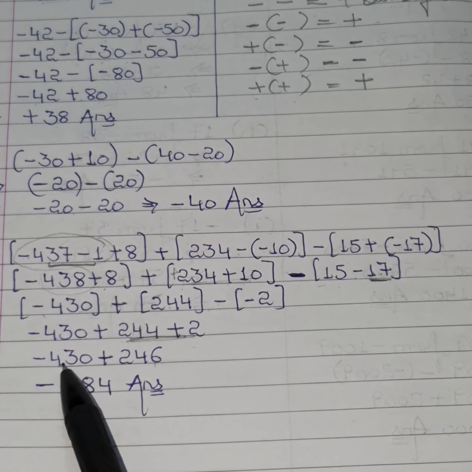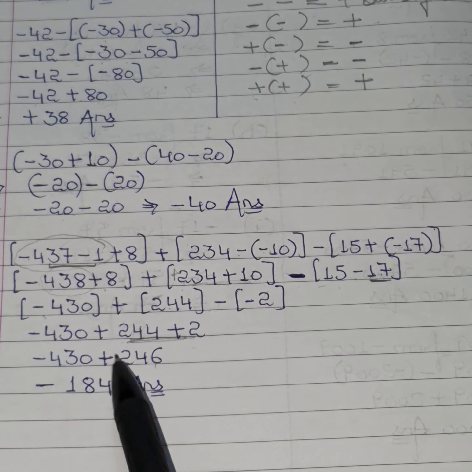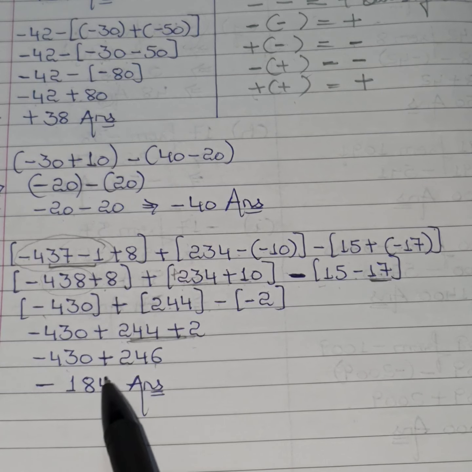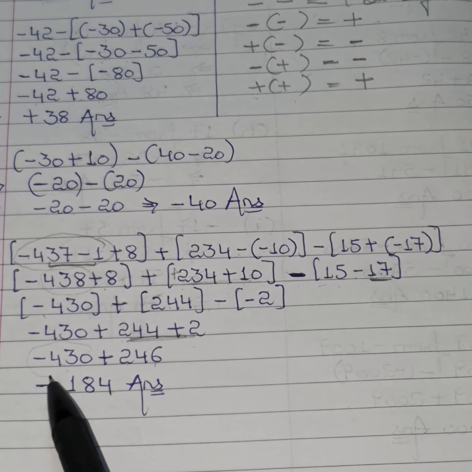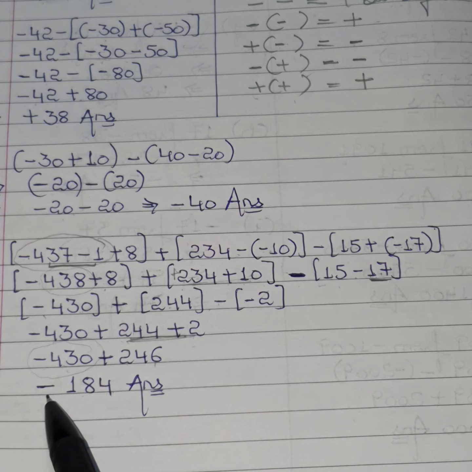Okay. Now minus plus minus. So 430 minus 246 will give you 184, and the greater number is 430. It is having minus sign. So you will put minus sign only with the answer.